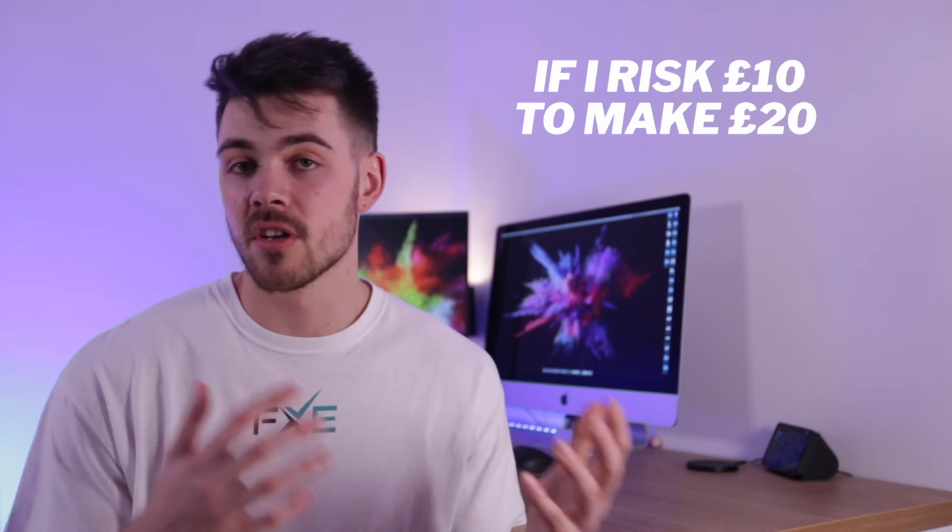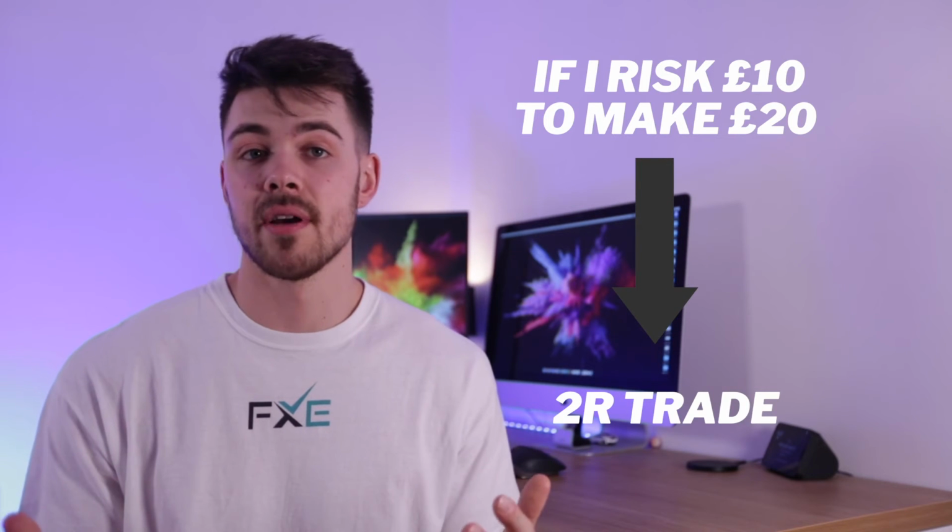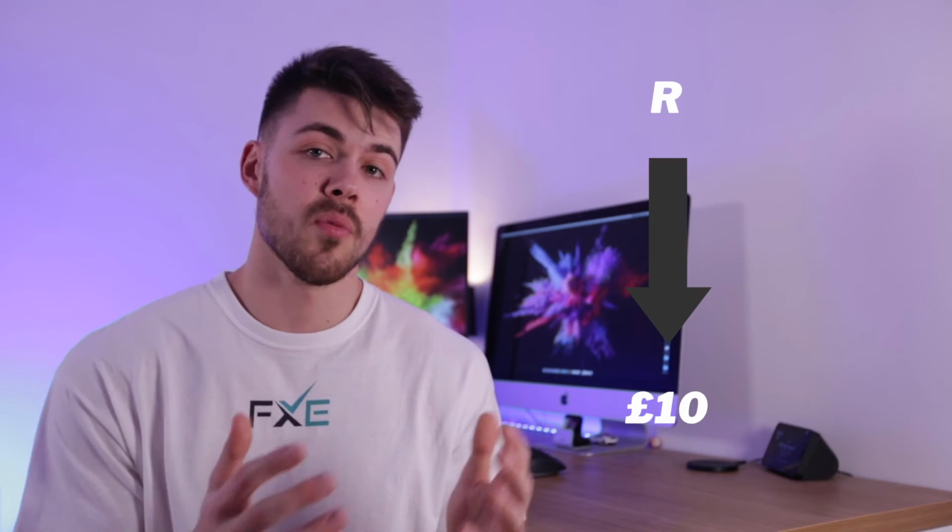This R ratio is a figure that represents how much you will make compared to how much you are risking. For example, if I was risking £10 to make £20, I would be taking a 2R trade. If I won that trade, I would make 2R, and if I lost the trade, I would lose R, where R in this case would be £10 or 1% if I was trading with £1,000.